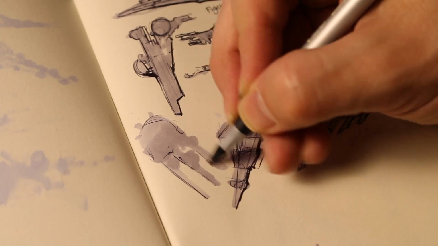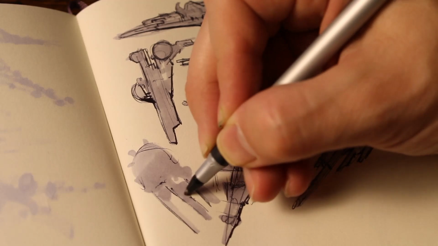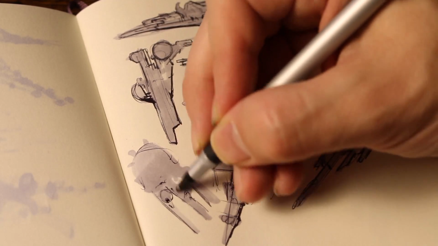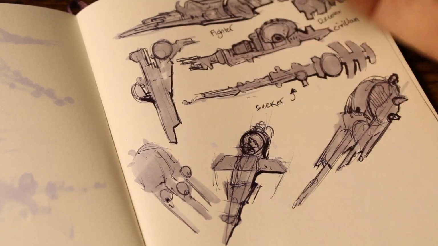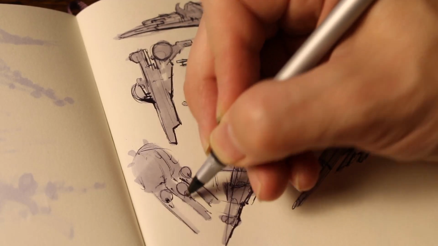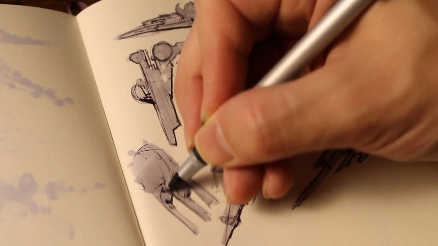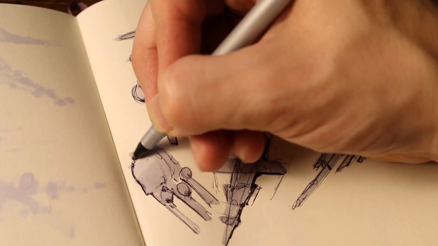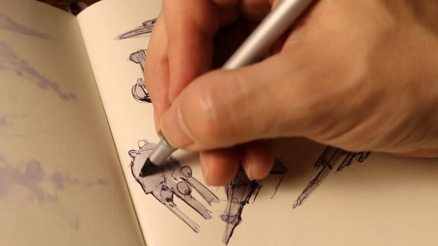Listen to me laughing at my own sketches. This is kind of fun though, isn't it? I hope you're drawing along with me. You're finding this helpful. If you're looking to get a job in the game industry, fill your sketchbooks up with this stuff. It's really hard to find artists that just love concepting. And also a lot of times the word concept art is thrown around and people don't understand what it is. And that part kind of sucks.